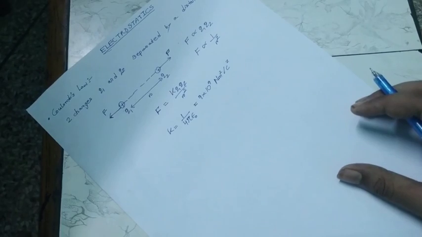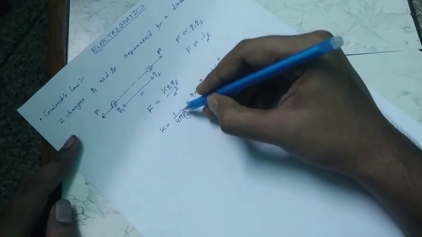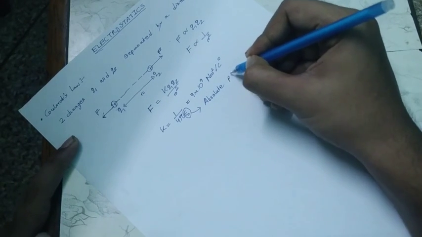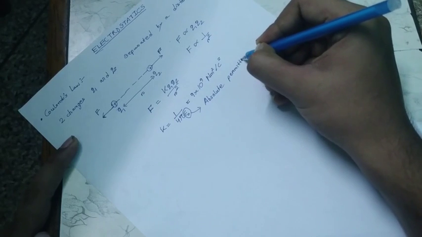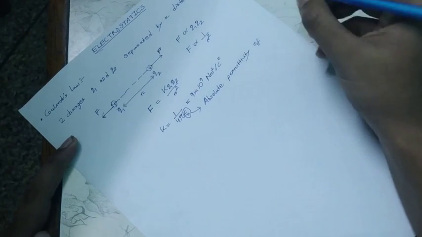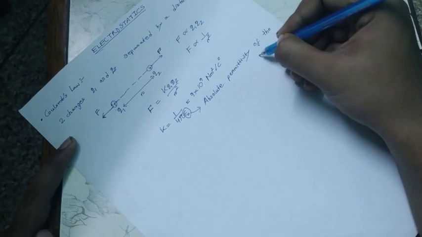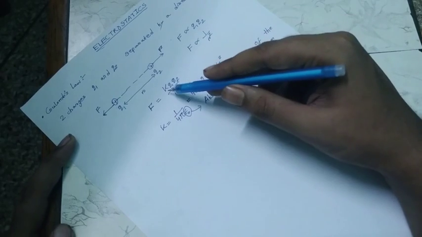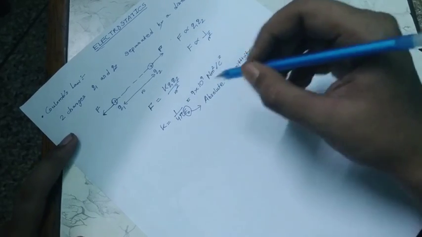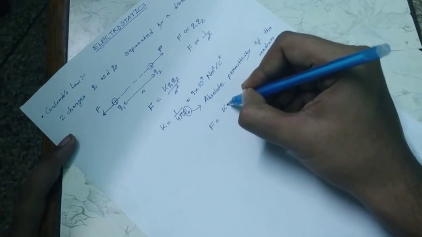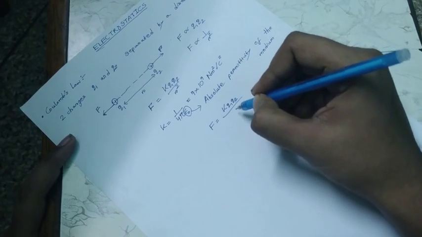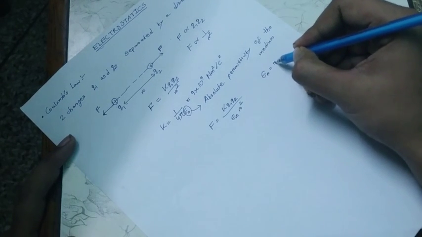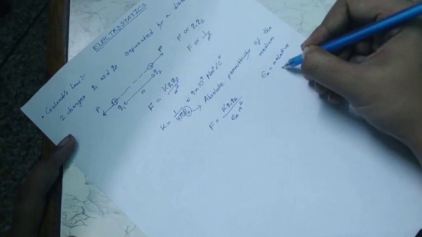Here this quantity epsilon naught is known as the absolute permittivity of the medium. So the force is 1 by 4 pi epsilon naught q1 q2 by r square in vacuum, and if it is in any other medium, then we have 1 by 4 pi epsilon q1 q2 by r square, where epsilon r is the relative permittivity of the medium.